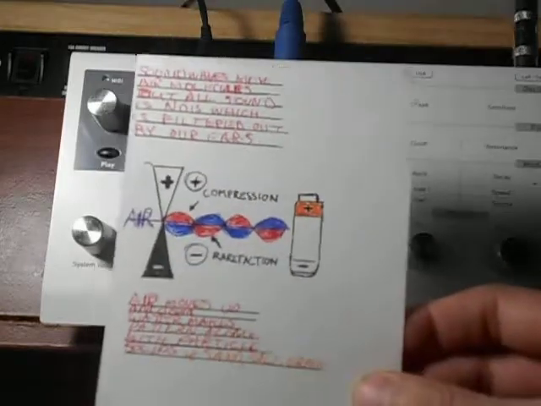Now, sound waves move air molecules, but all sound is noise, which is filtered out by our ears. So you have one up, which is compression, one down is rarefaction. You know, a plus and a minus. You see how it goes. And in the middle is air. Air moves up and down.